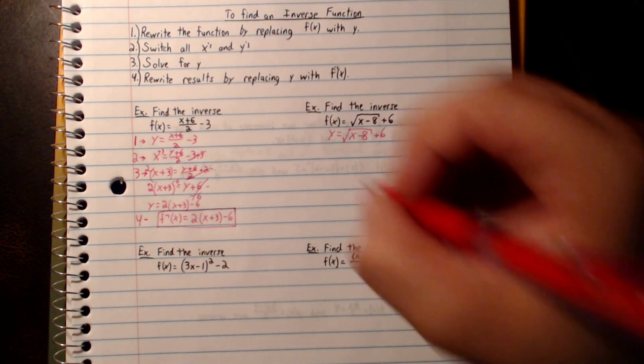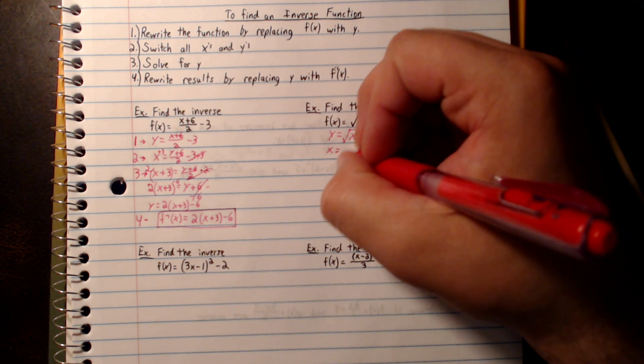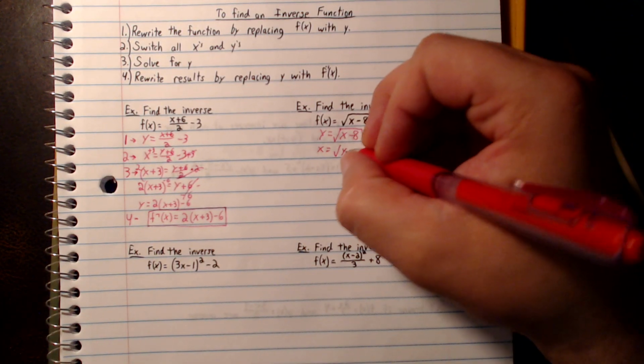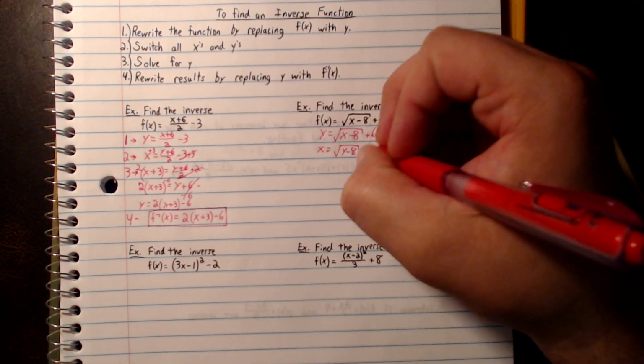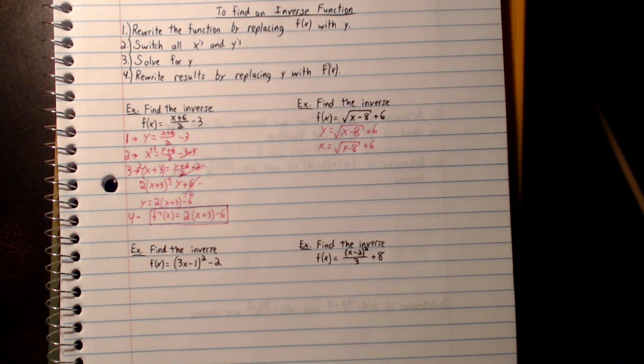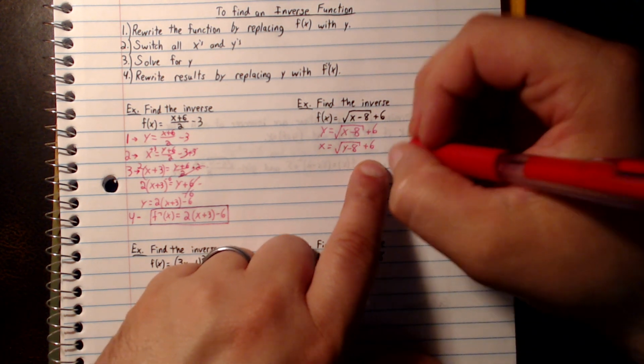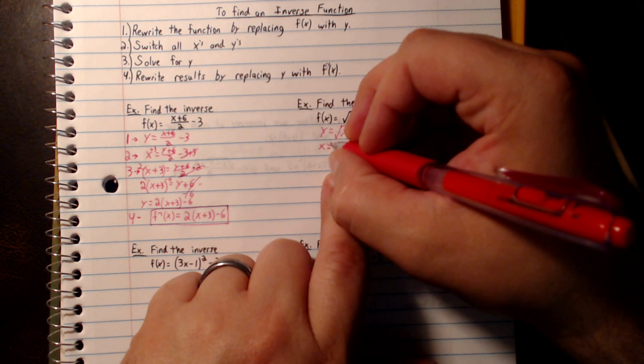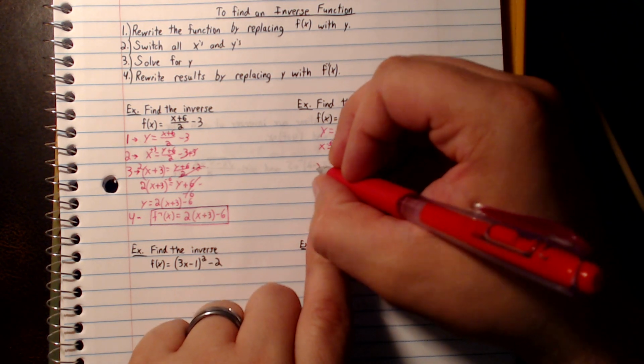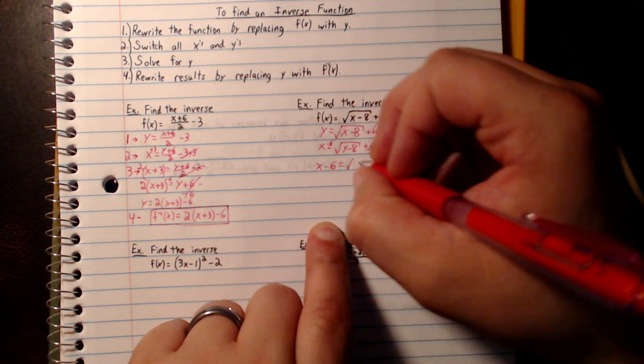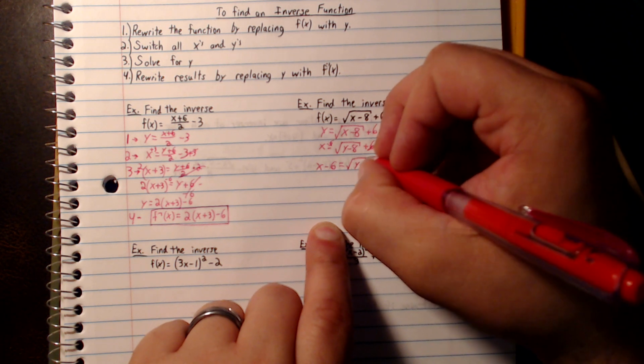Second step says switch all x's and y's, so that becomes an x. That becomes a y. Third step, we start solving. I'm going to have to subtract 6 from both sides. X minus 6 equals square root of y minus 8.